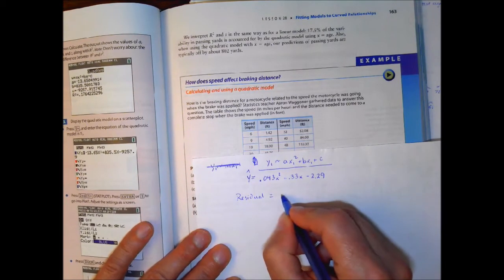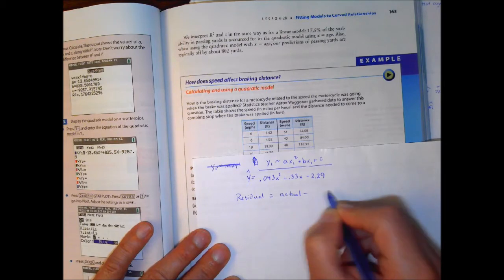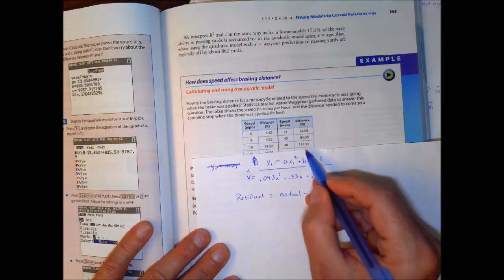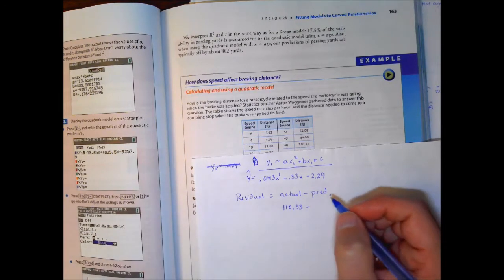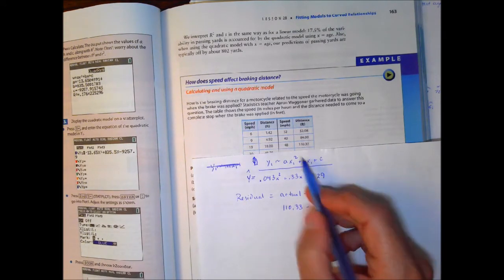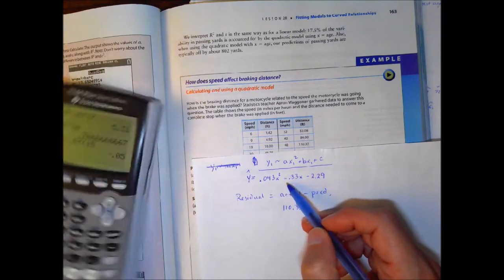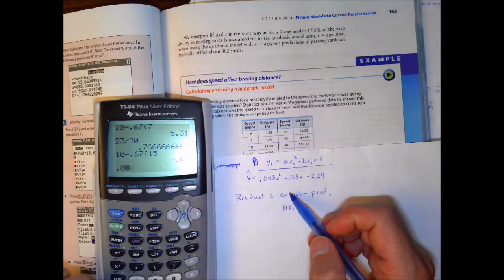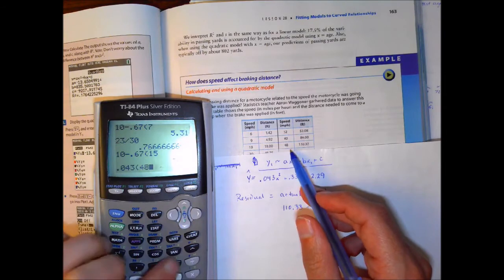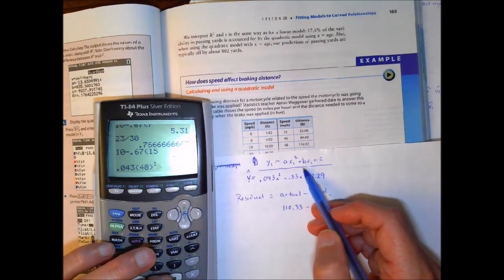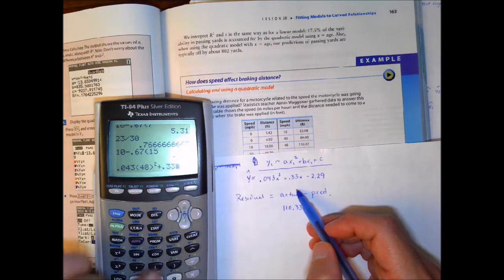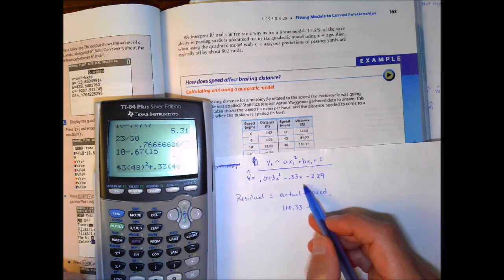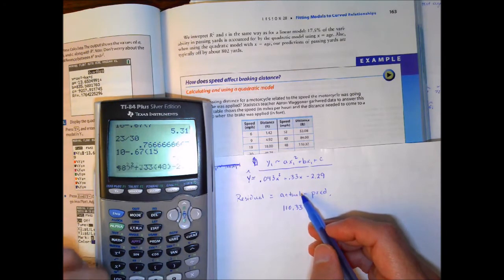Okay. Remember, our residual is our actual minus our predicted. Our actual braking distance for 48 miles per hour was 110.33. Our predicted is what we have to plug this 48 into this equation here. So 0.043 times 48 squared plus 0.33 times 48 minus 2.29.